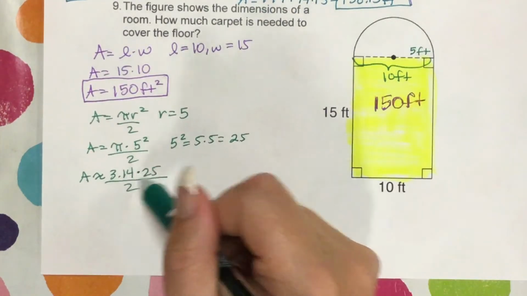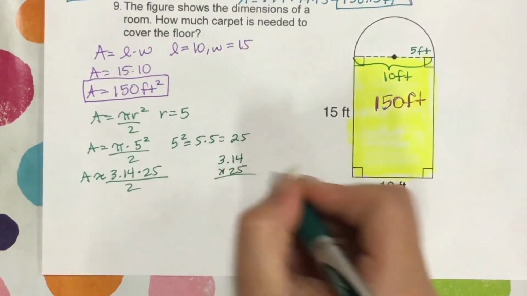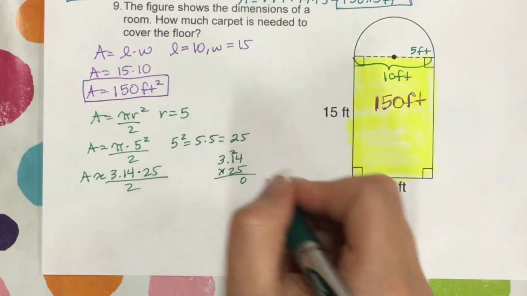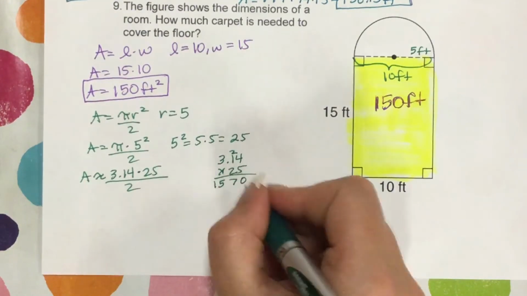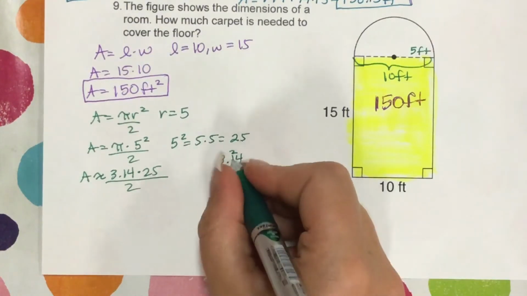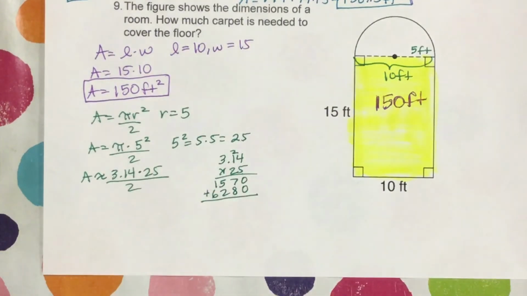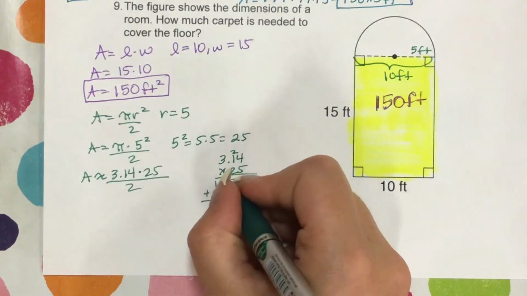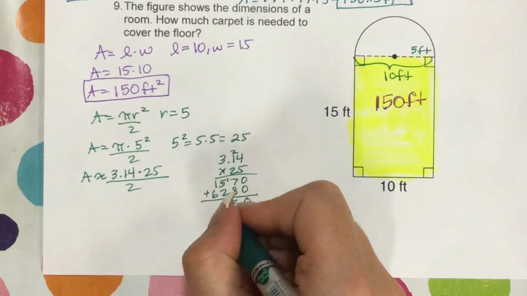Okay, let's go ahead and just do this math. So 3.14 times 25. 5 times 4 is 20. Write the 0, carry the 2. 5 times 1 is 5, plus 2 would be 7. 5 times 3 is 15. Now I'm moving to the tens place, so I'm going to put a 0 in the ones. 2 times 4 is 8, 2 times 1 is 2, 2 times 3 is 6. So I'm adding all of these values together. 0 plus 0 is 0. 7 plus 8 is 15. Write the 5, carry the 1. 5 plus 2 is 7, plus 1 would be 8, and 6 plus 1 is 7.